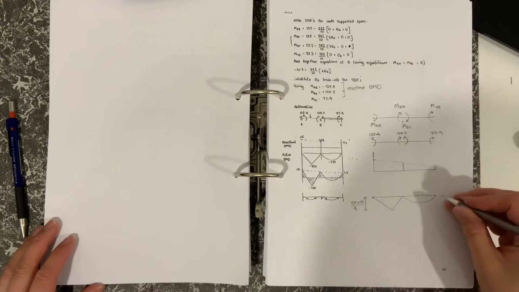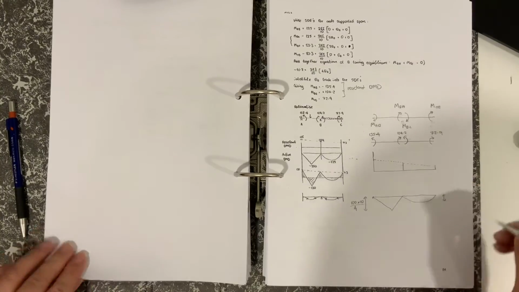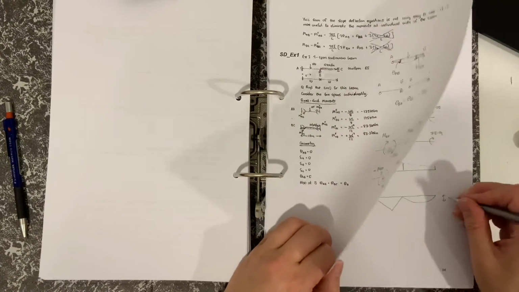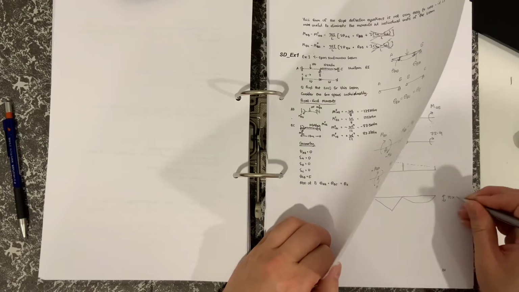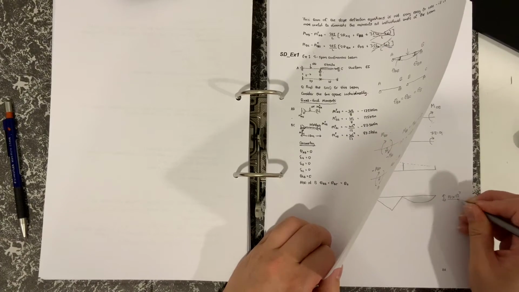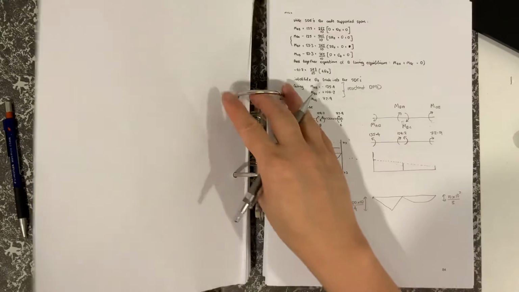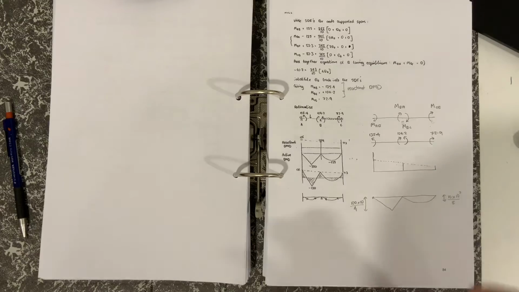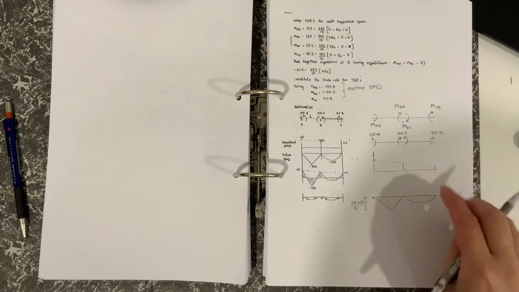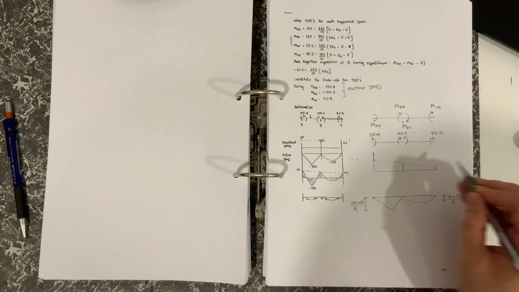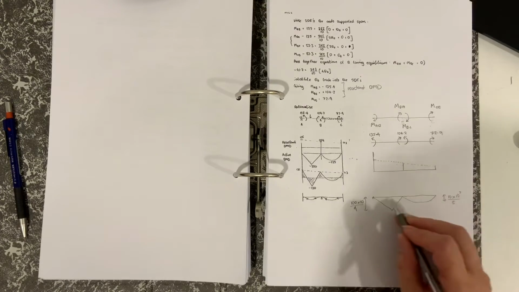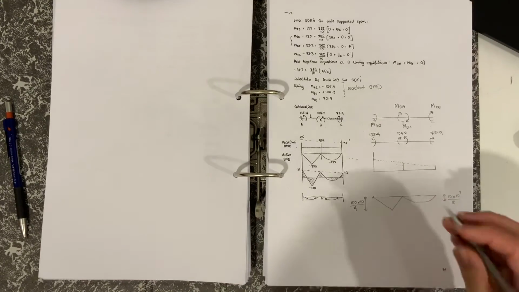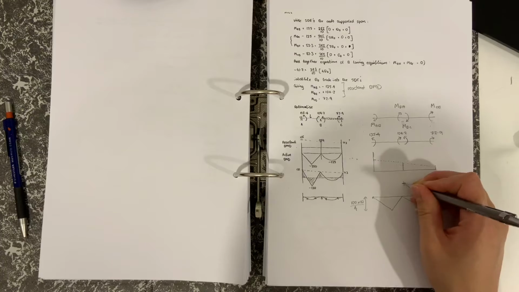And that one there would be WL squared over 8, so the bending moment would be W times 10 squared divided by 8. That's just the maximum value for a beam under a UDL. So this is known as the reactant bending moment diagram, and this is known as the active bending moment diagram. The active is just pretend each end is simply supported, and the two need to be added together.